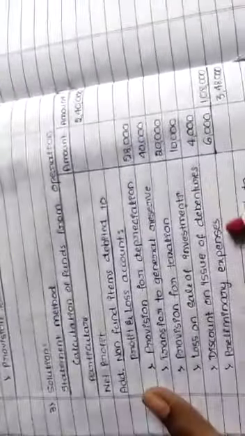So it is not an operation. It is not related to operations of the business. It is a non-fund item. We have to take that discount on issue of debentures 4,000. So write that discount on issue of debentures 4,000.